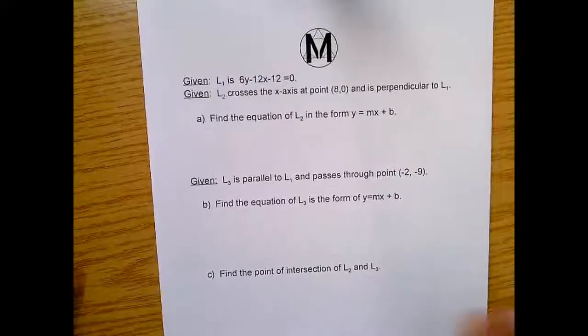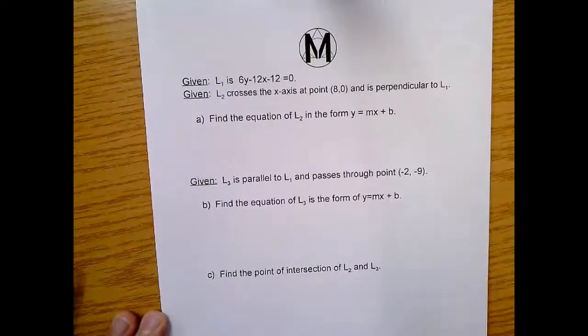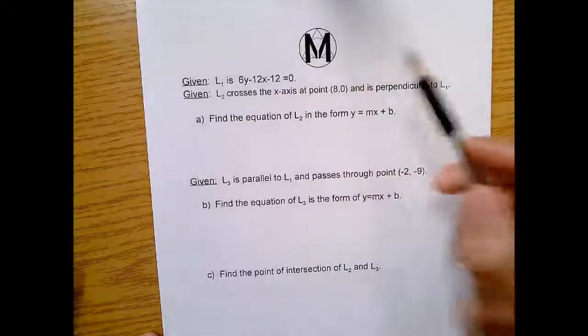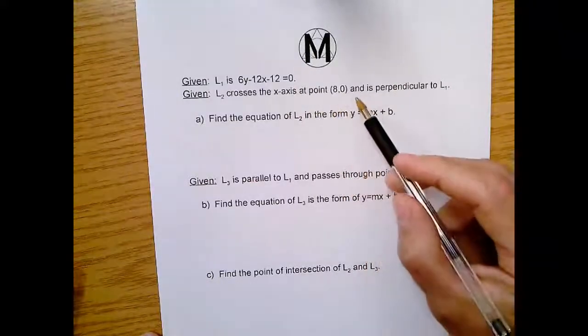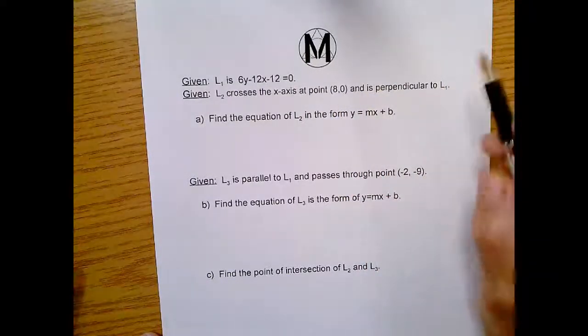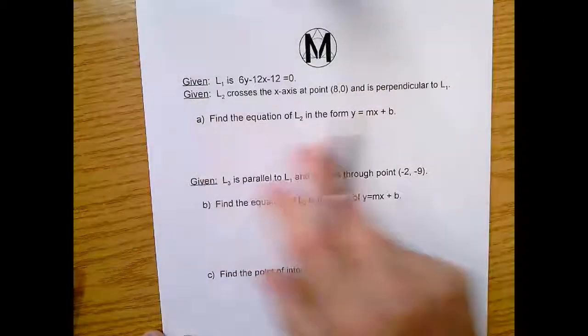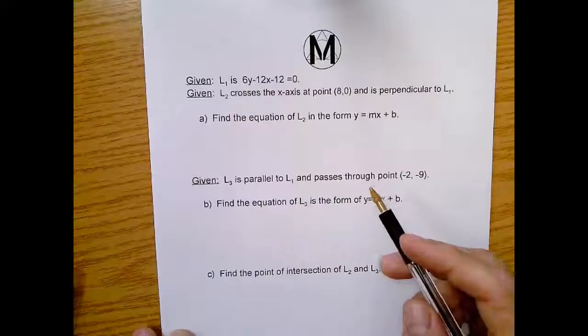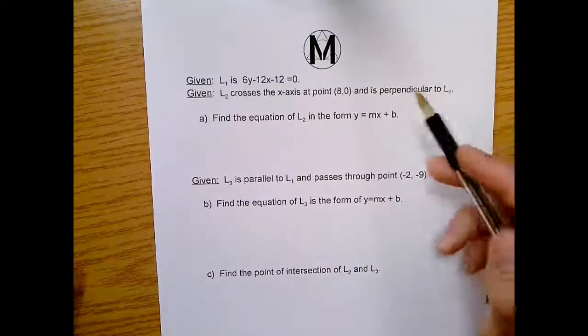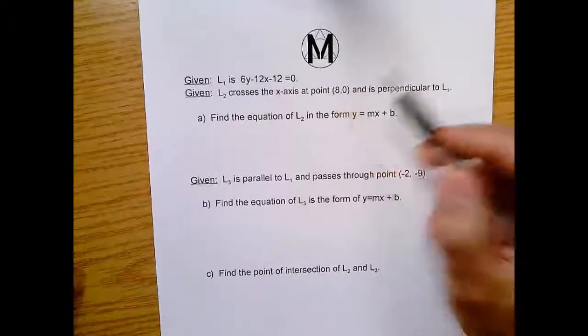All right, let's do some Mathity-Math. It says you're given, line 1 is 6y minus 12x minus 12 equals 0. Line 2 crosses the x-axis at point (8, 0) and is perpendicular to L1. Okay, big clue there. Part A says find the equation of L2 in the form y equals mx plus b.